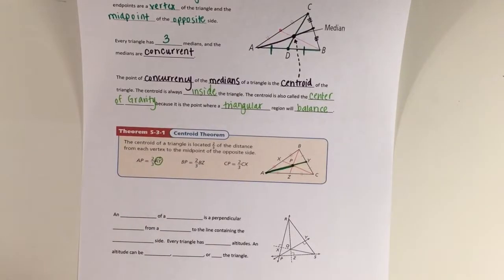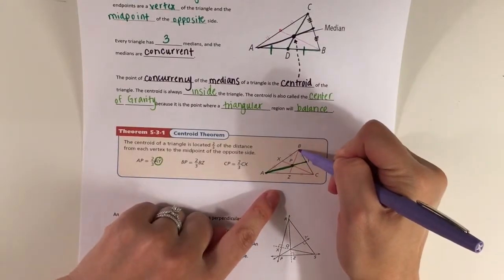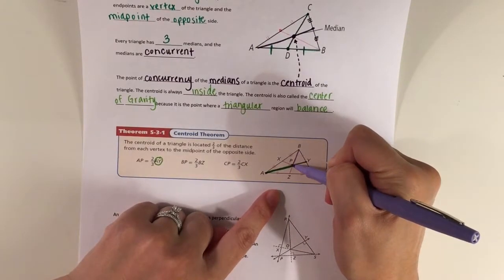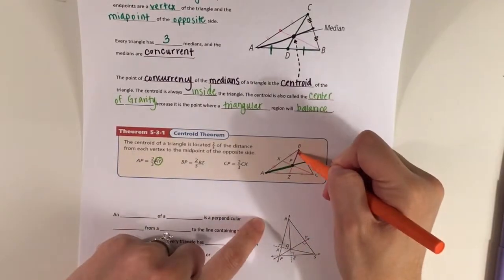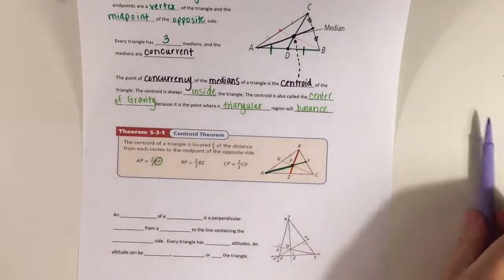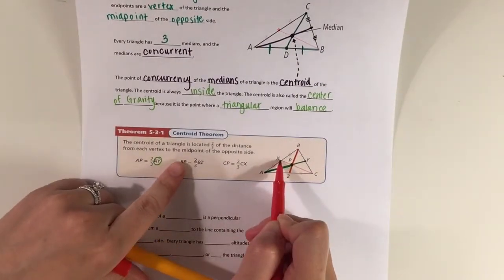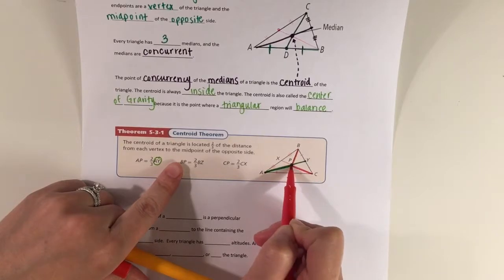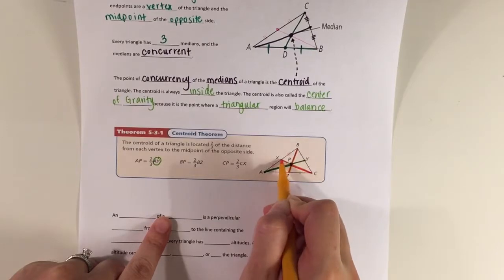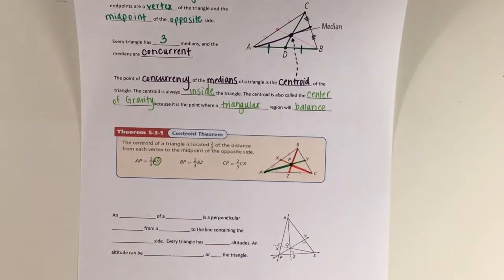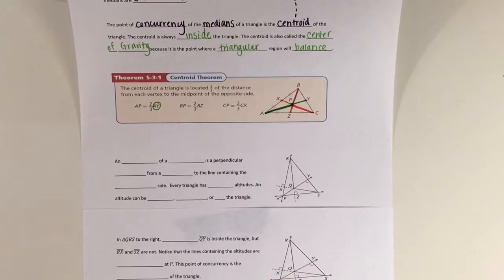The same thing happens for the other medians as well: from B to P, it's going to be 2/3 of the way of going from B all the way to Z. And the same thing happens for this last side: from C to P is 2/3 of the way of going from C all the way to that midpoint right there, X. Okay, now we've arrived at our last big definition. We have to kind of build up to it.